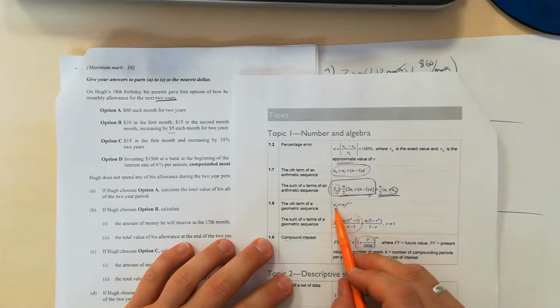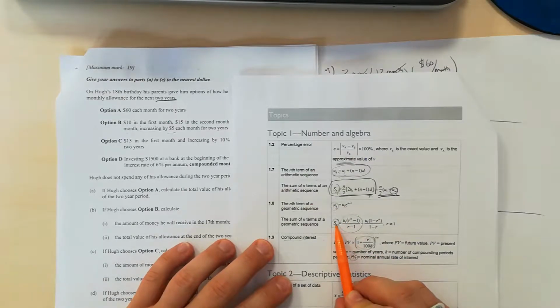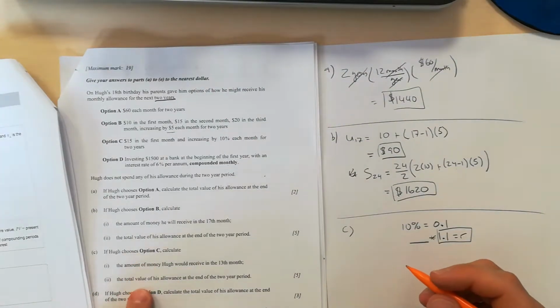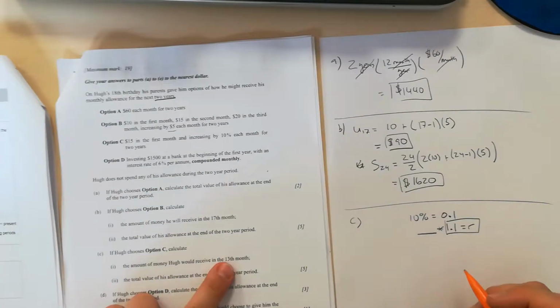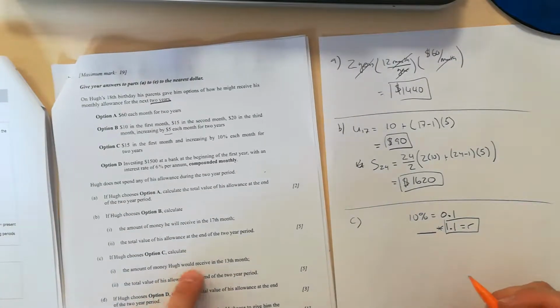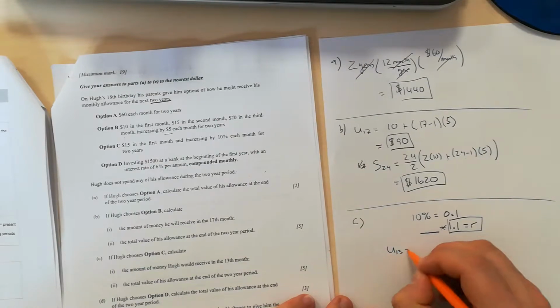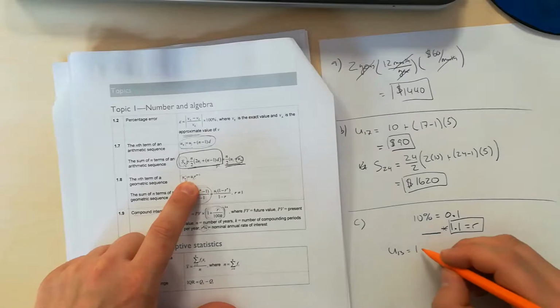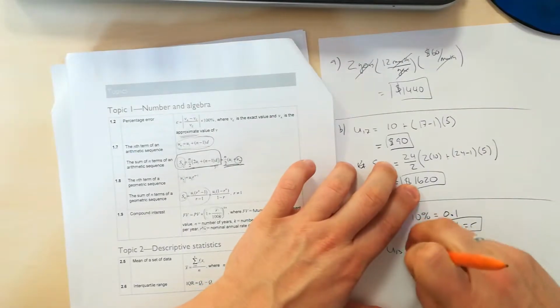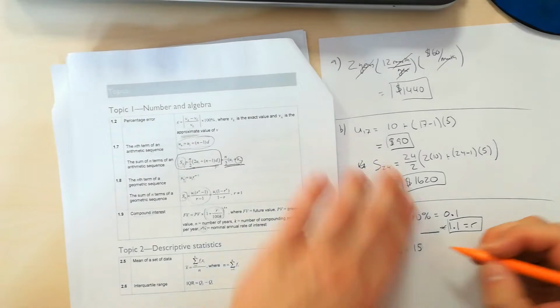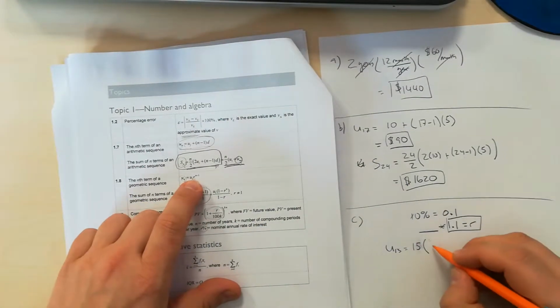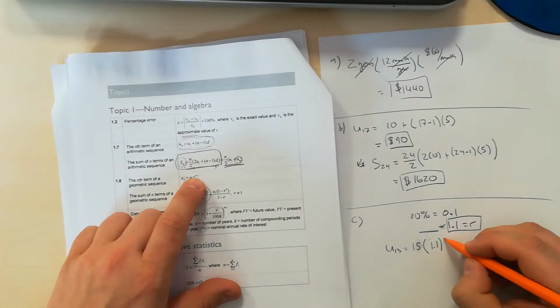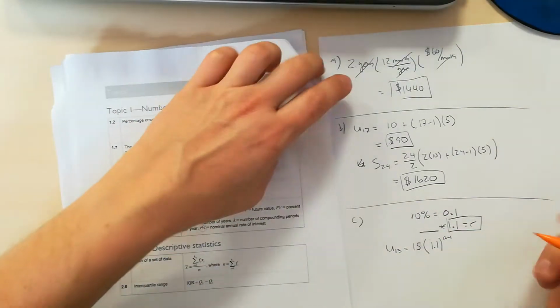So here we got geometric sequences. It tells us for any one given month, we have a formula, and for the sum over several months, we have another formula. So the question asks us in the 13th month, how much money would he receive? So we go in the 13th month for geometric sequences. He would receive the amount he got the first month, which was not 10. That was the previous problem. For option C, he gets $15 the first month, times r, which is 1.1, all of that to the n minus 1 power, 13 minus 1.